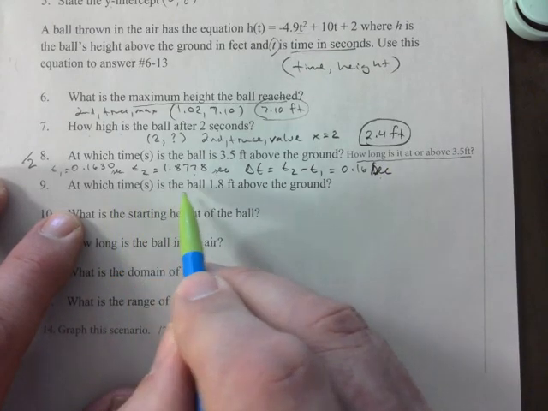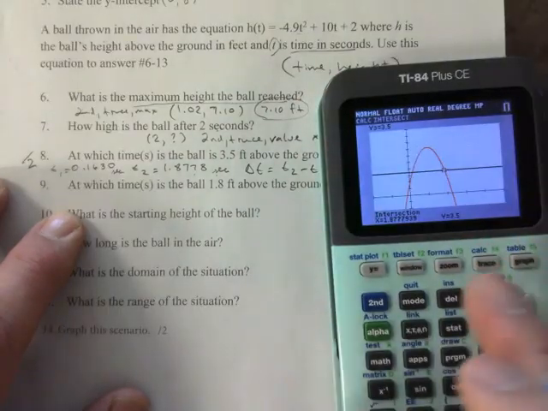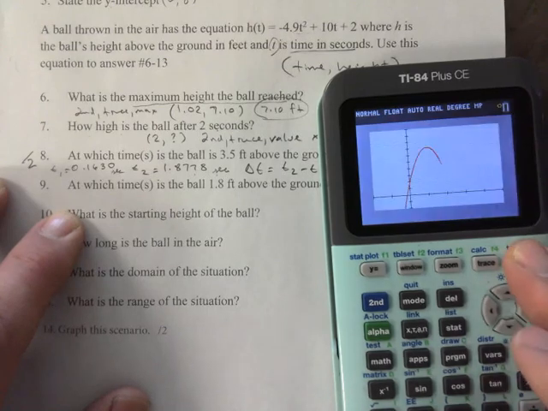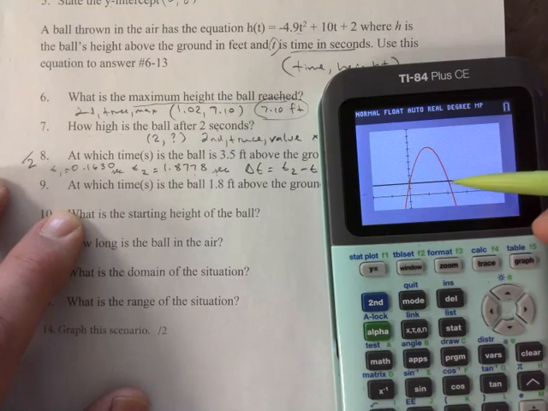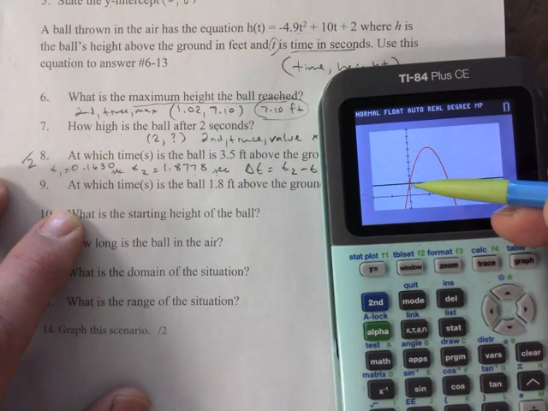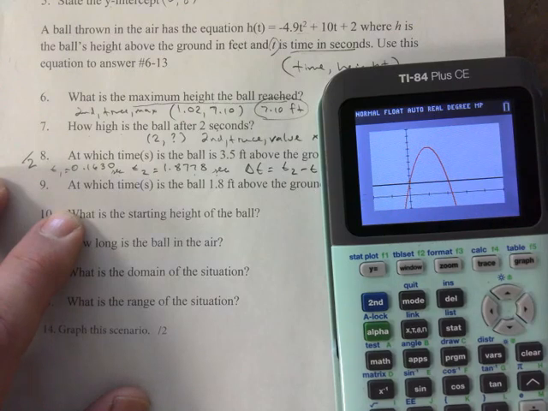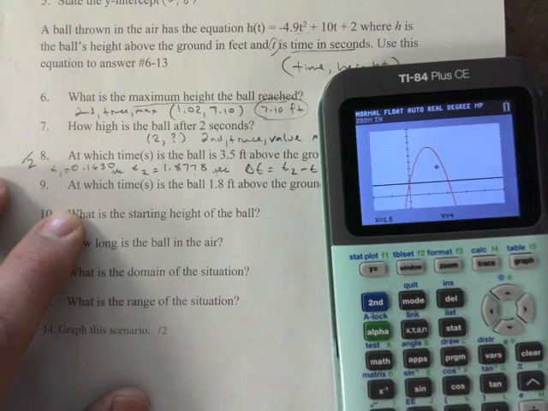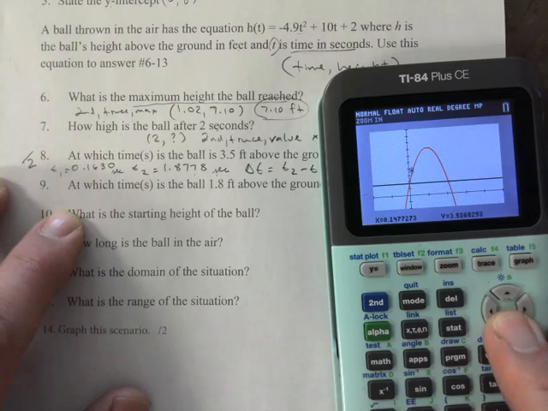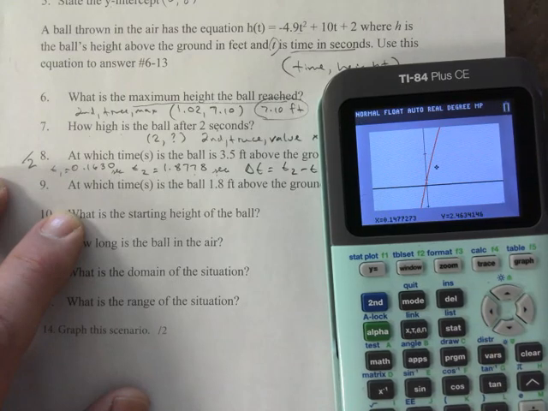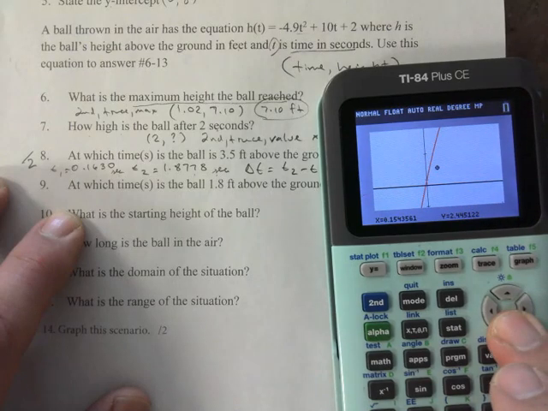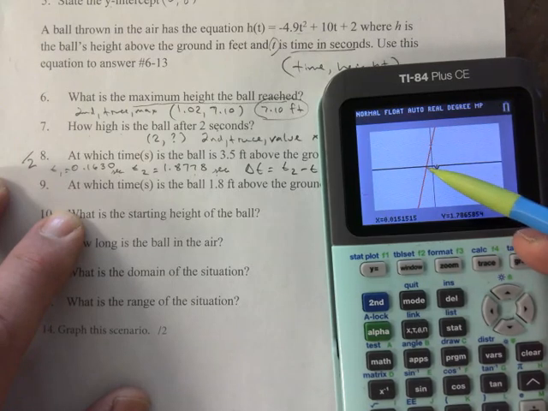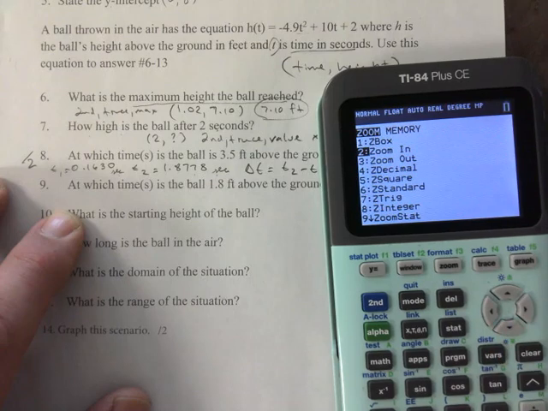At which time or times is the ball 1.8 feet above ground? You just change your 3.5 to 1.8. And in this case, it's only once. This intersection here, if you zoom in, it's on the left side of the y-axis, right? That's negative. If you don't believe me, just zoom in and you'll see. Regardless, it is slightly over to the left side, right? So there you know for sure. Zoom out.